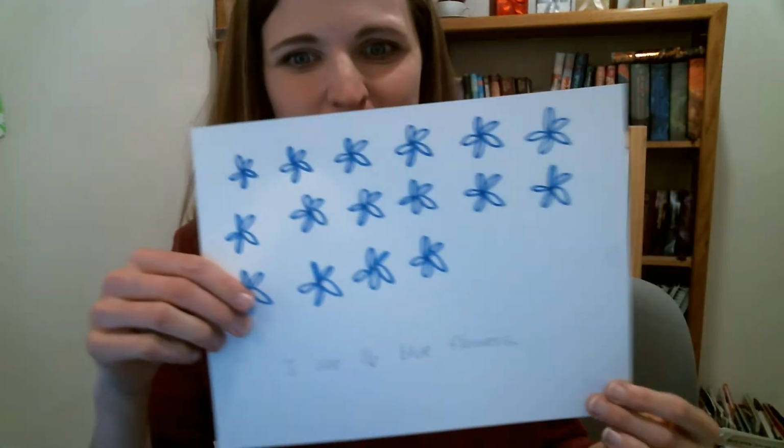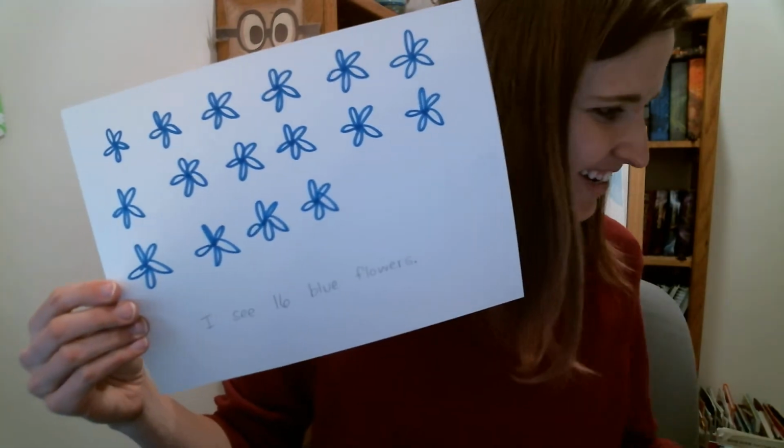So I might say, I see 16 blue flowers. And now you have a page. It's all done. Good writing.